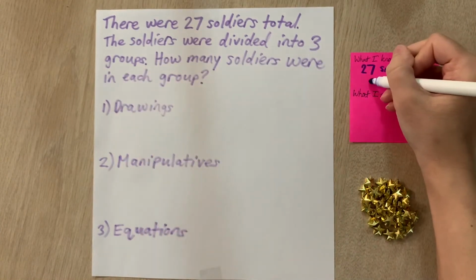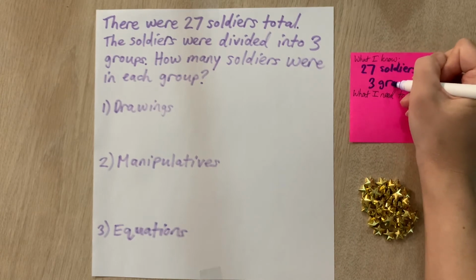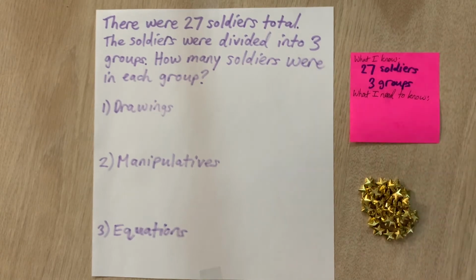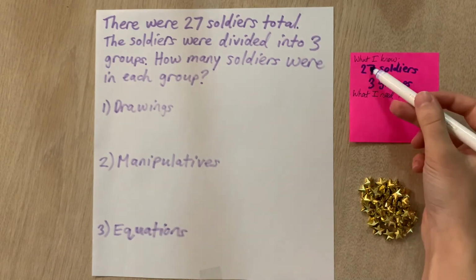So let's write 3 groups underneath. 3 groups. And the problem is asking how many soldiers were in each group. So basically it's asking for the quotient of 27 divided by 3.